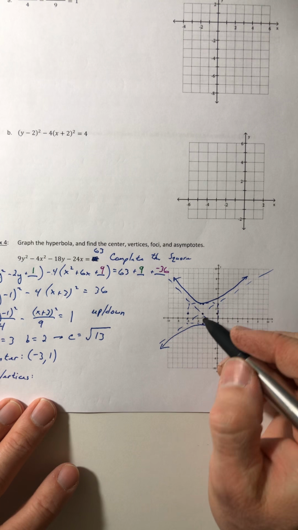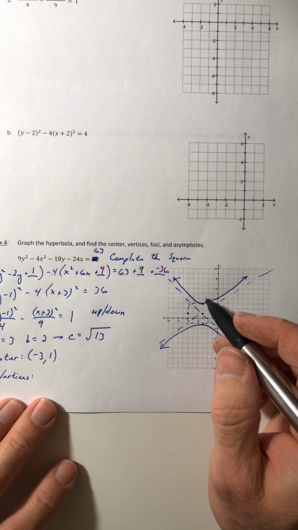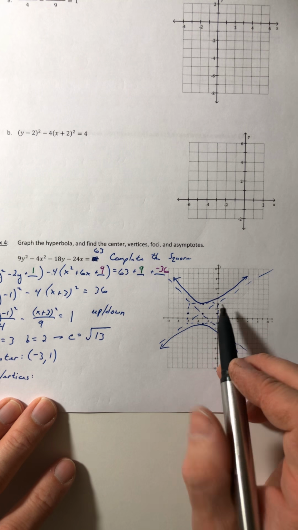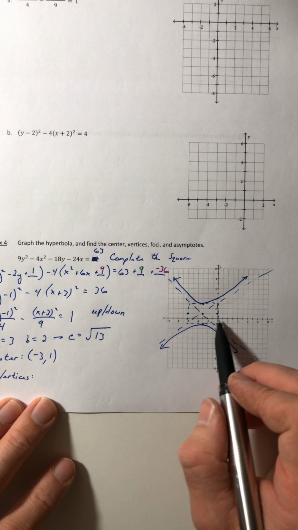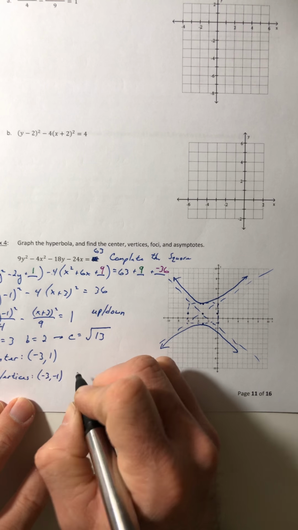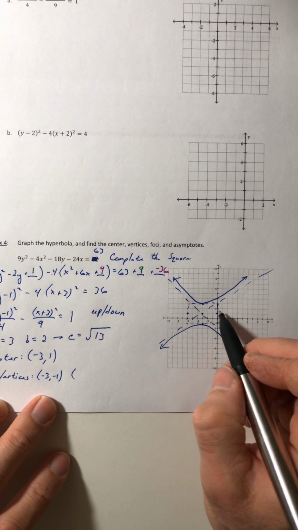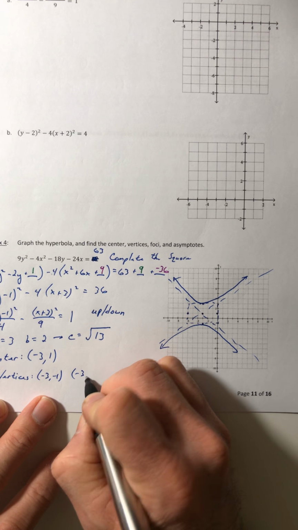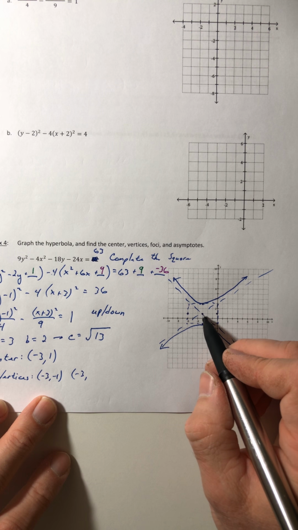Okay, so let's get our vertices. So the vertices will be the ones that hit the actual hyperbola. So this one down here, that's at -3, -1. And the one at the top would be -3 and 3.